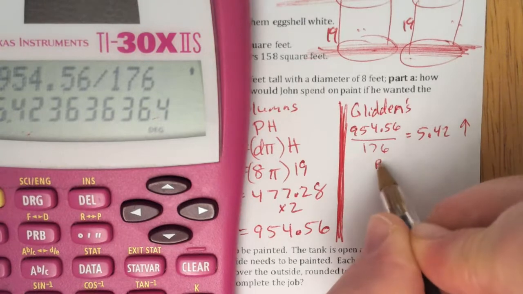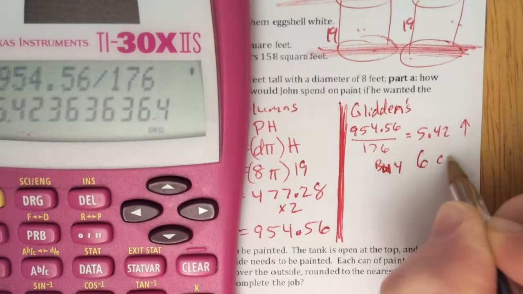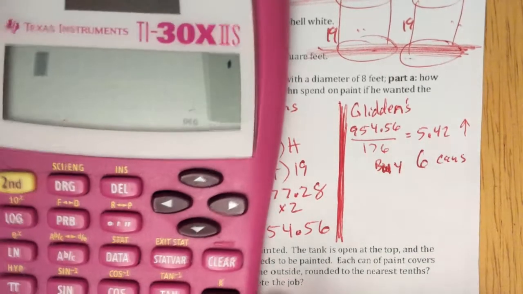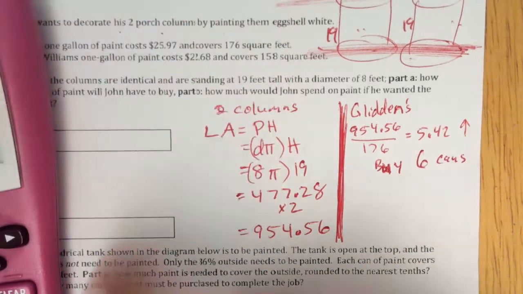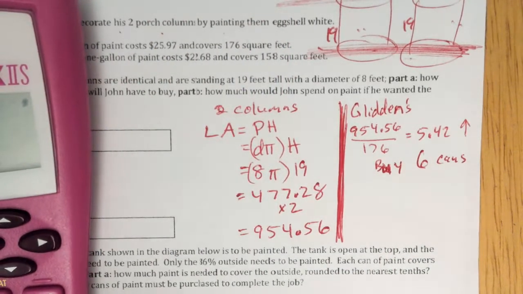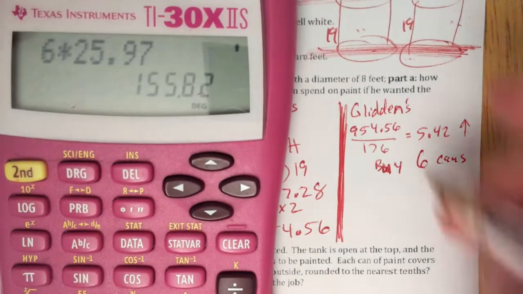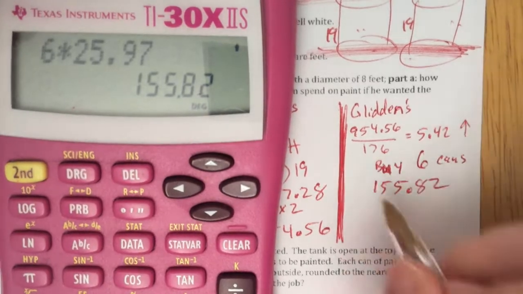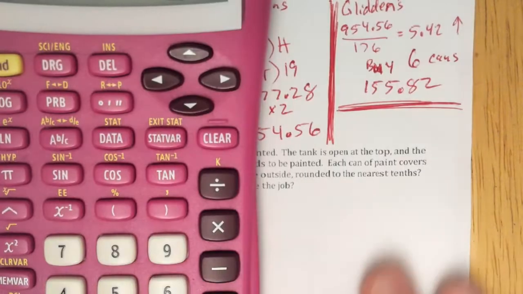So you would buy 6 cans. If you buy 6 cans, you clear your calculator and multiply by 6. How much do they cost? $25.97. So for 6 cans that cost this much, it would cost you $155.82. All right, now if I go further down, that's totally okay. I still have a bunch of space.